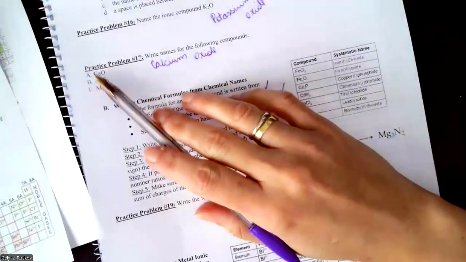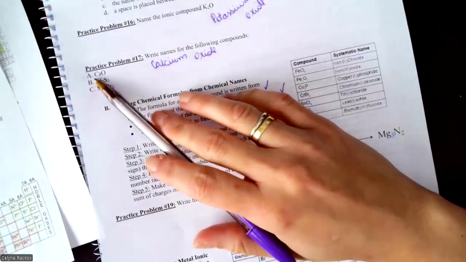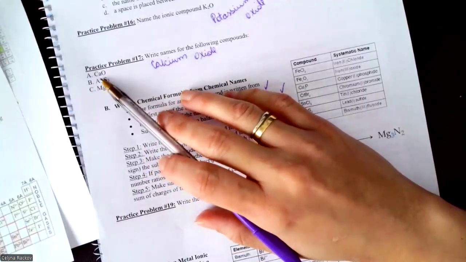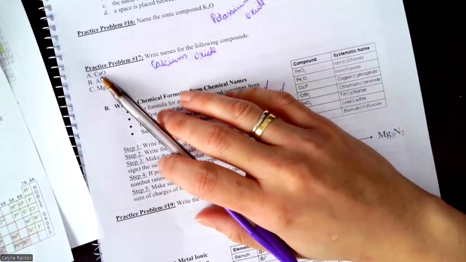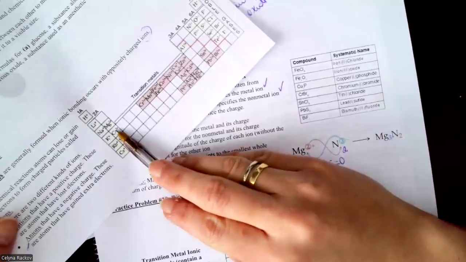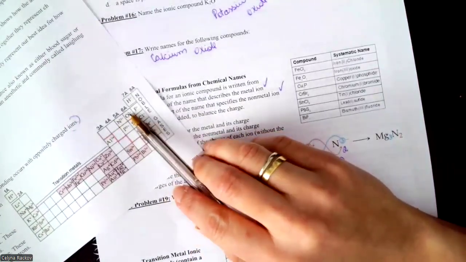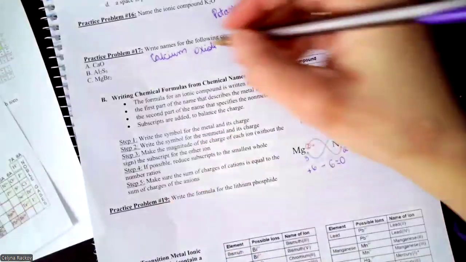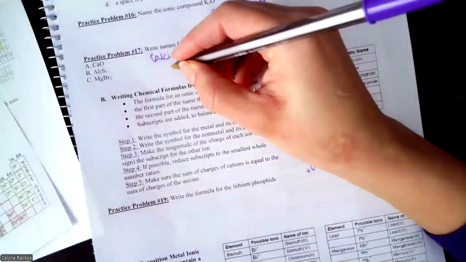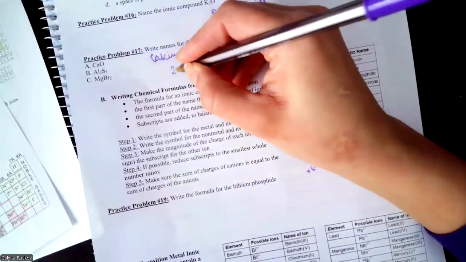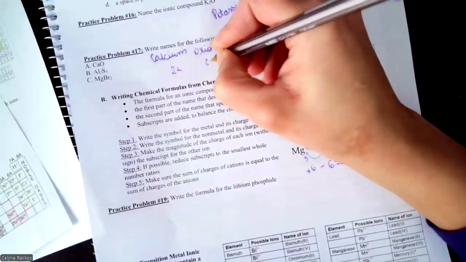Same thing for calcium oxide. There are no numbers here because the charge for calcium is 2 plus and the charge for oxygen is 2 minus, so the net charge is 0 already.